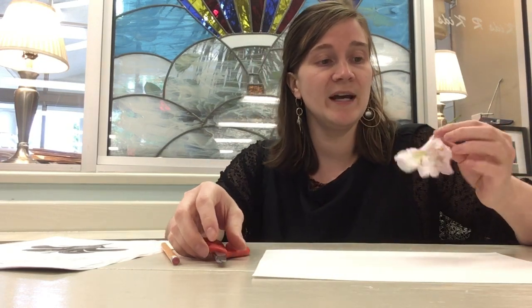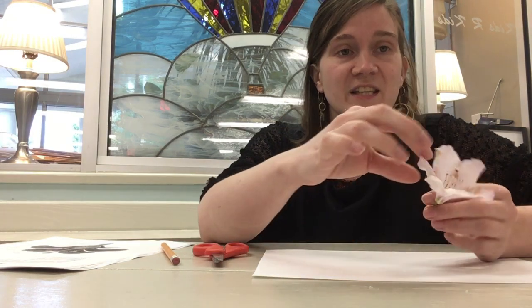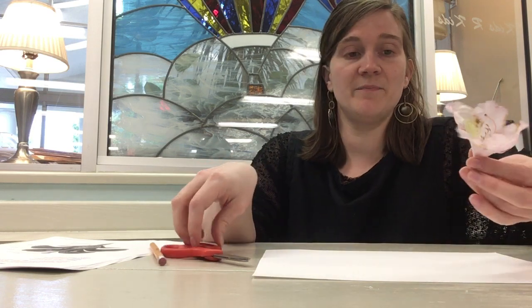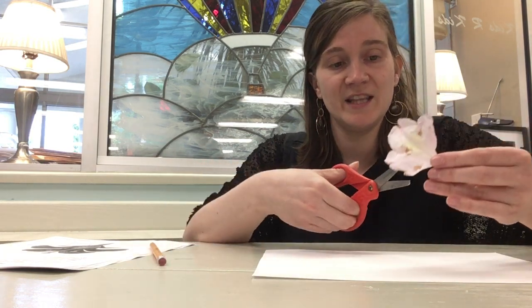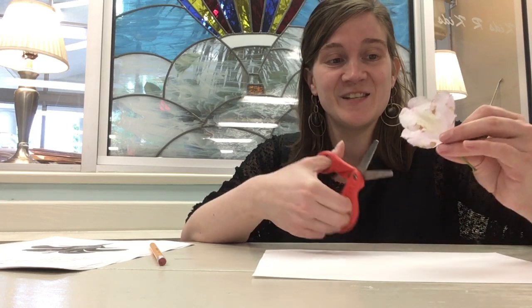So you're gonna wanna go ahead and go outside in your garden and find a flower. And we're gonna go ahead and kind of dissect this, carefully of course. So obviously this part of the flower is the petals. I'm gonna try to cut this in half. I don't know how successful I'm gonna be.